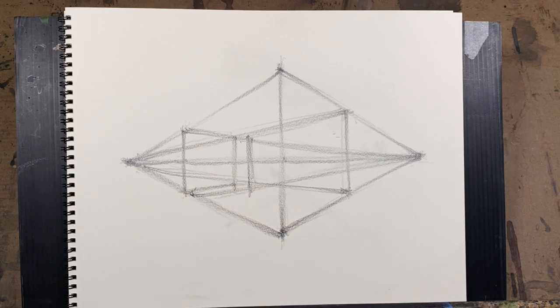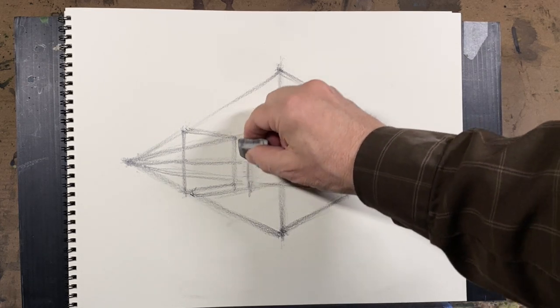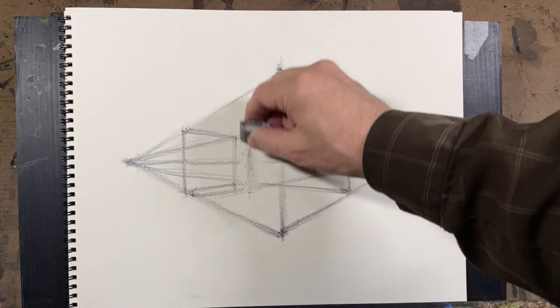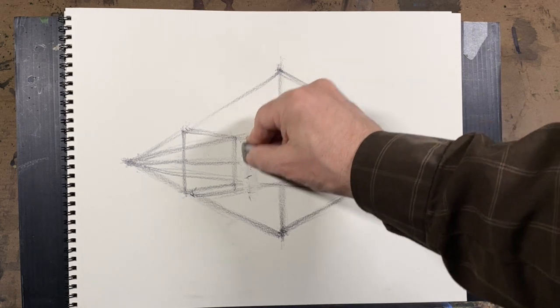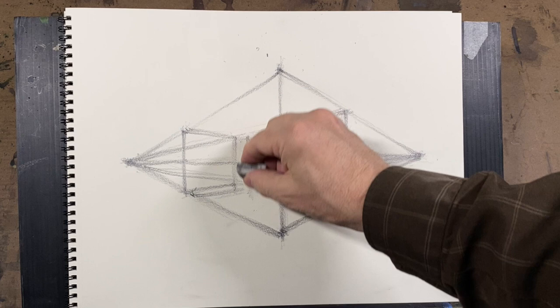A little correction. Then we can erase lines which we don't need. Oh, we don't need this one. We don't need the horizon anymore.